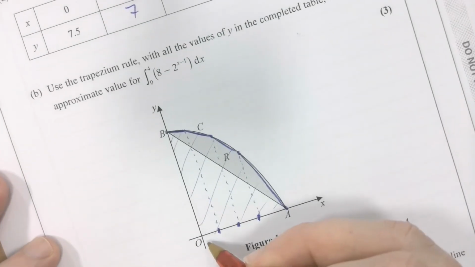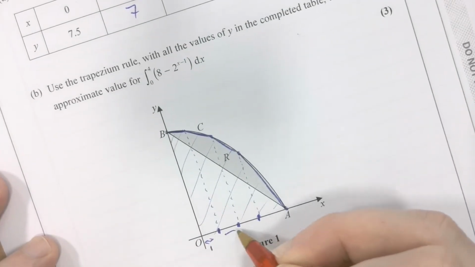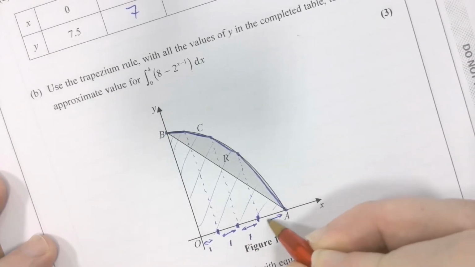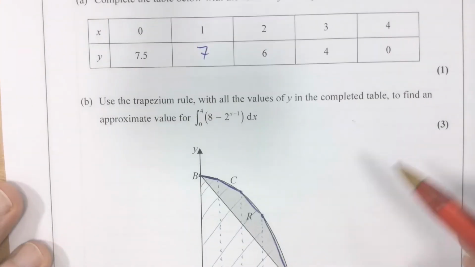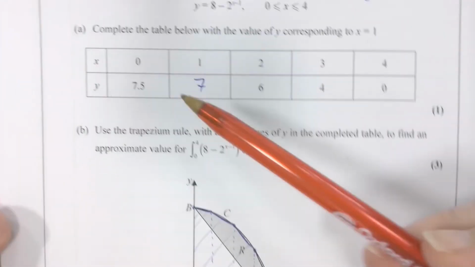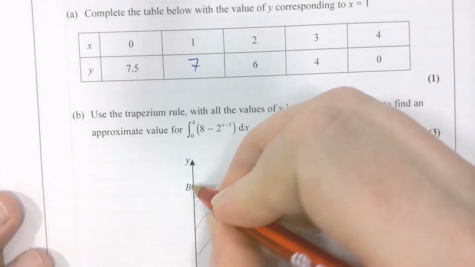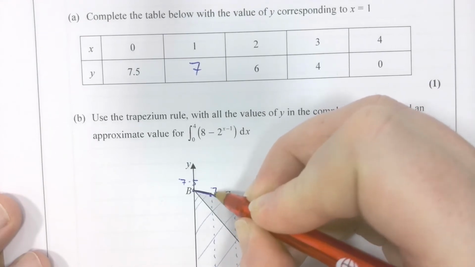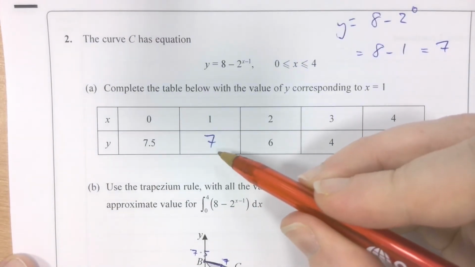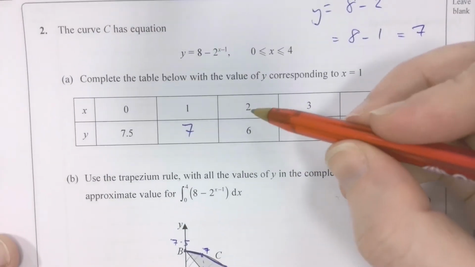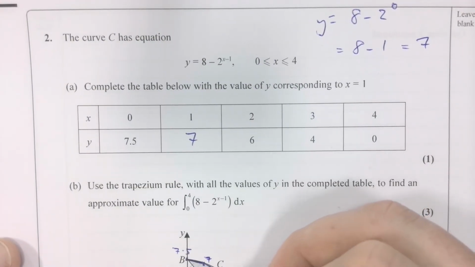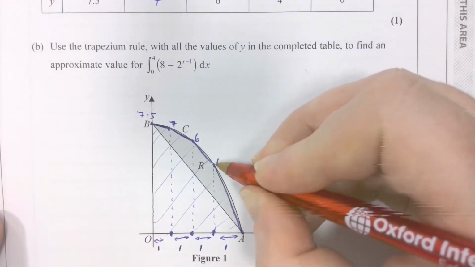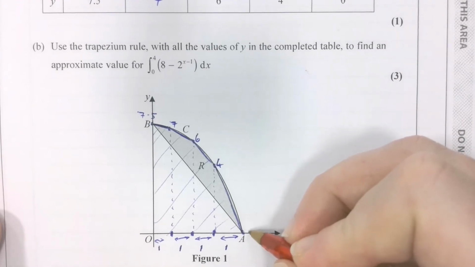So, with the trapezium strips set up, we need to work out some distances. Well, the gap between each of these ranges is 1. That gives us one of the dimensions of these trapezia. And then we need to know the heights. To find out the heights of each of these trapezia, we're going to use the y values. So the height of this first one, 7.5 here, and then over here, this point is 7 high. I get that from that point of the table. 1 across, 7 up, and then 2 across, 6 up. So the height here is 6, and then similarly copying across the rest. 4 here, and obviously down at the base of this triangle is 0.